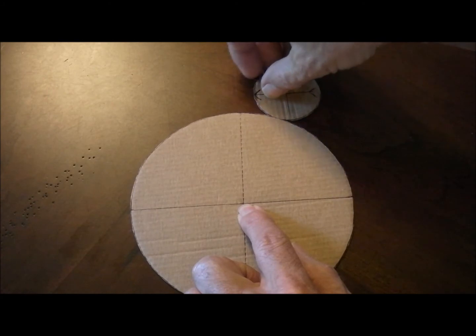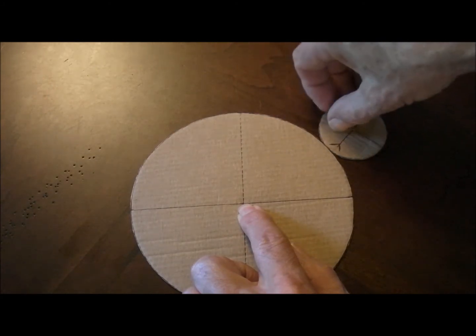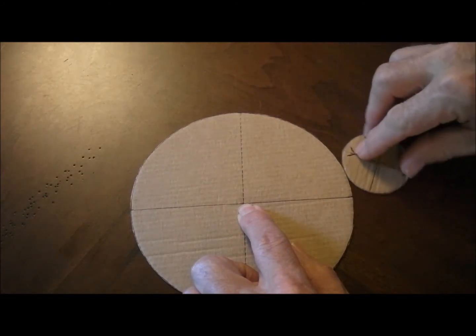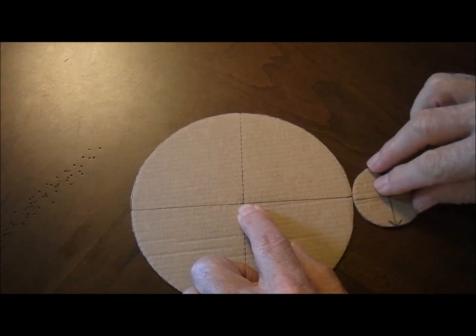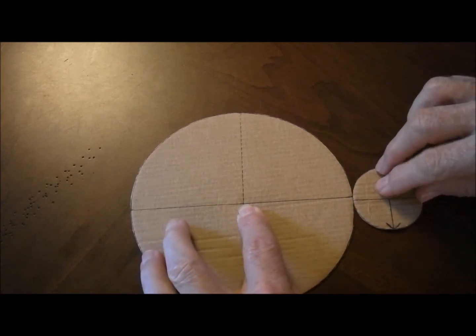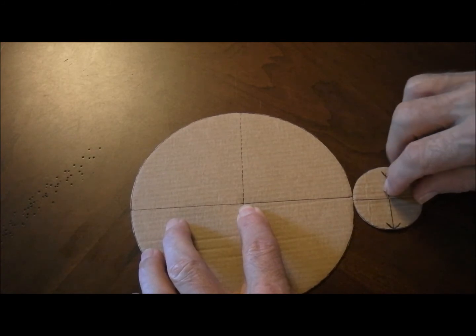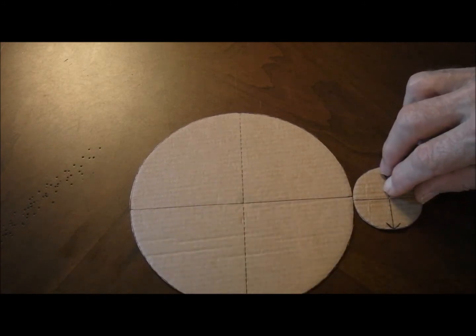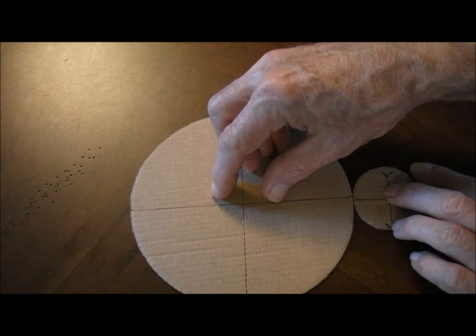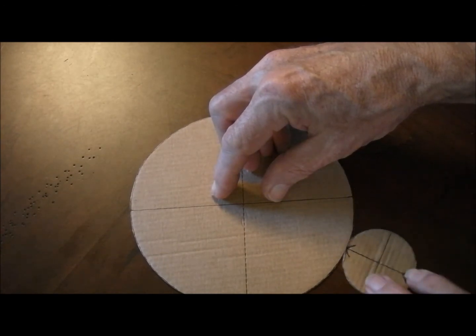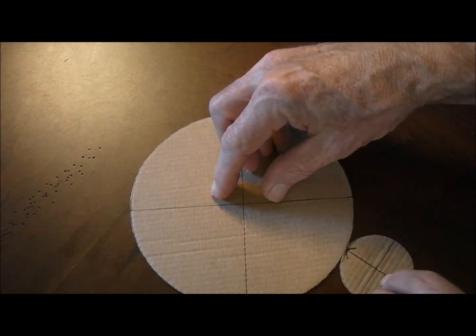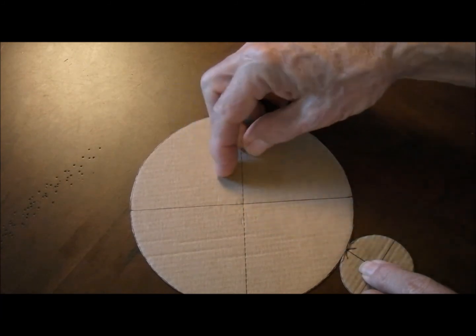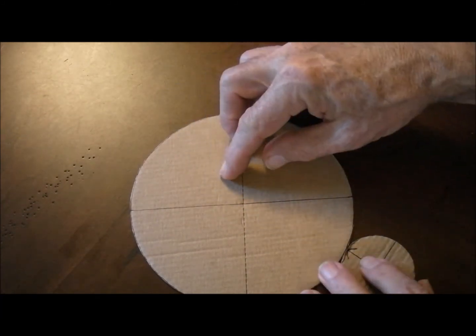So here we go. Well, that's one rotation on the outside, but from the inside we haven't gone the whole way around yet. So we go a little farther. Now, there's our arrow pointing back to the center of our little disc. That's one rotation.